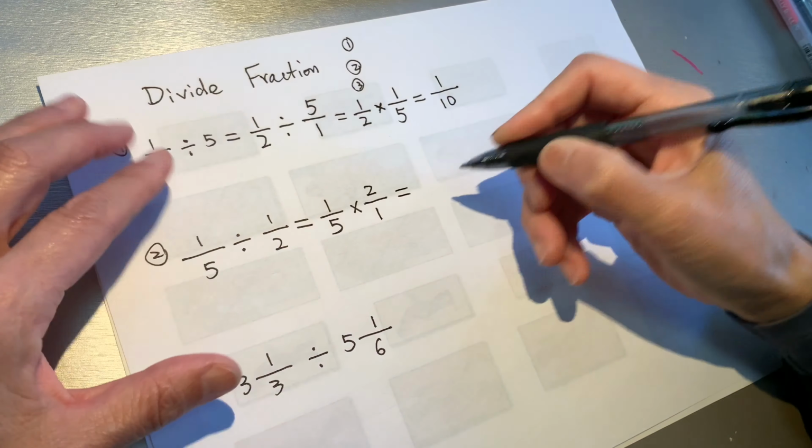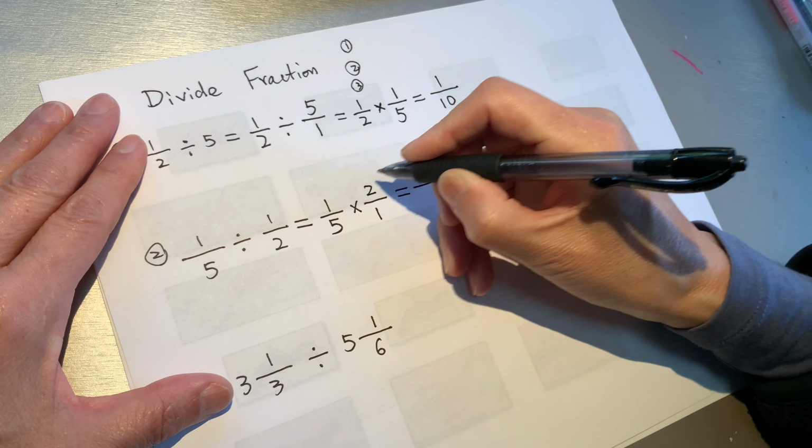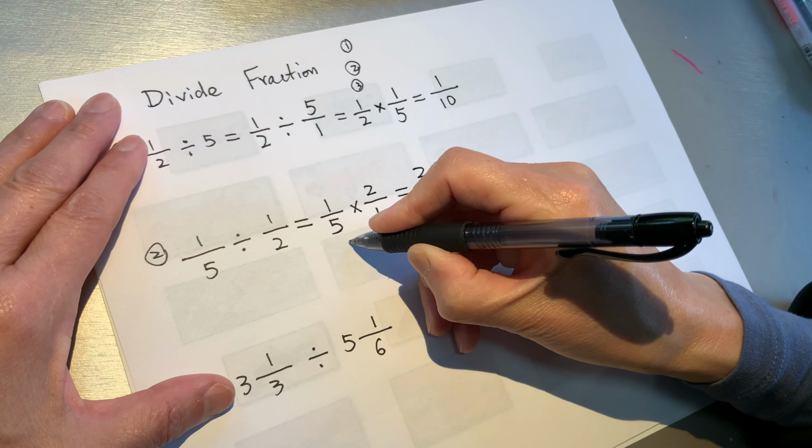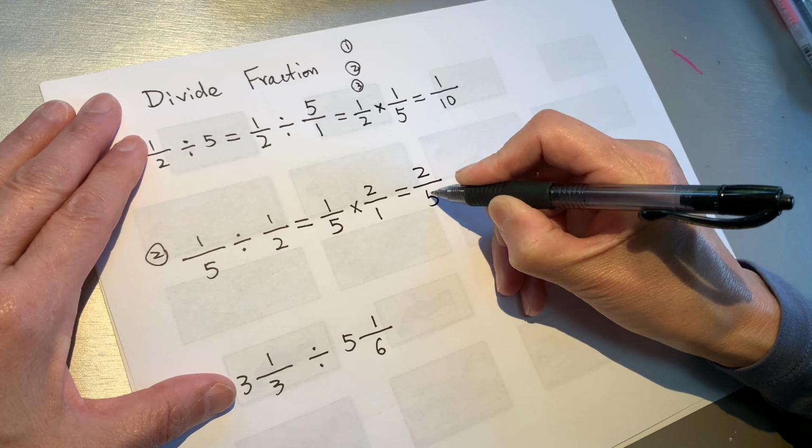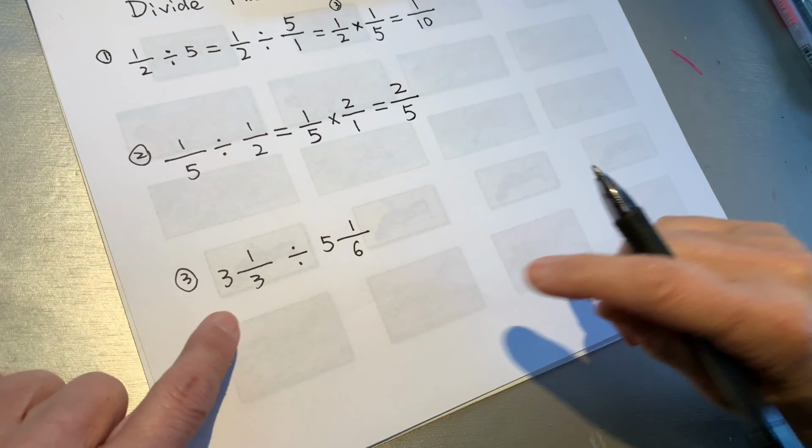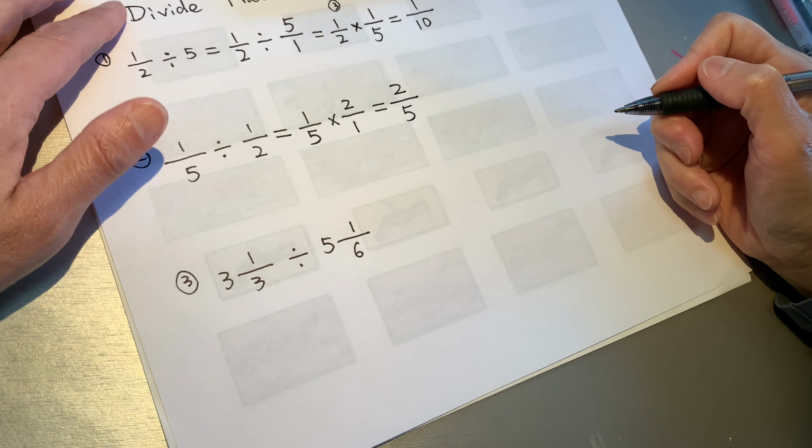Now you can do it. 1 times 2 is 2, 5 times 1 is 5. And that is the result. This next one is a little bit complicated.